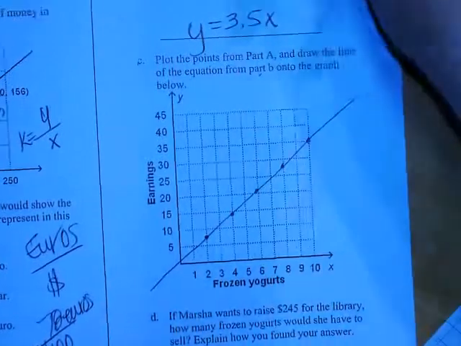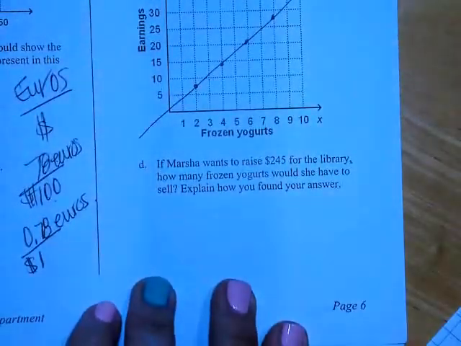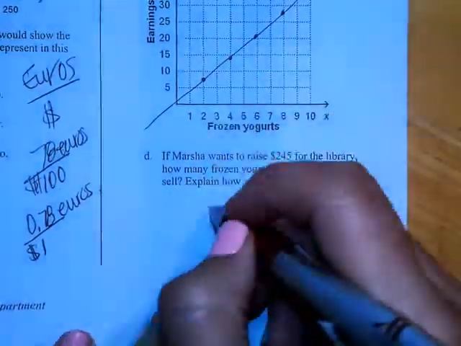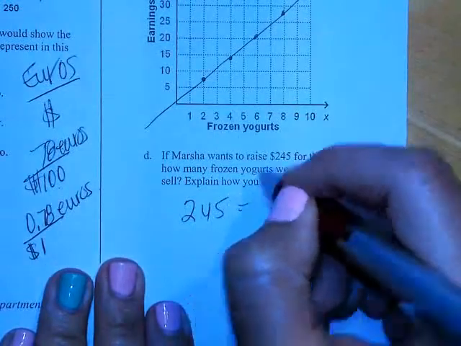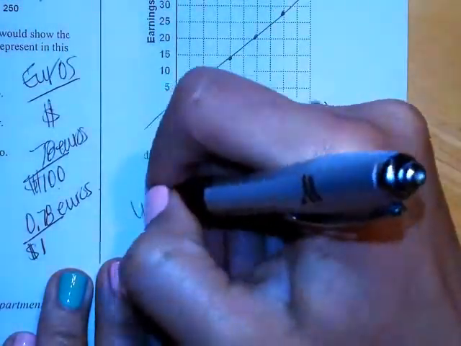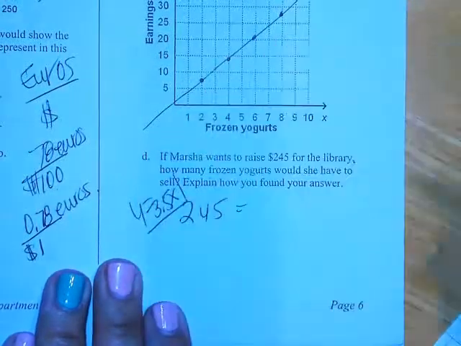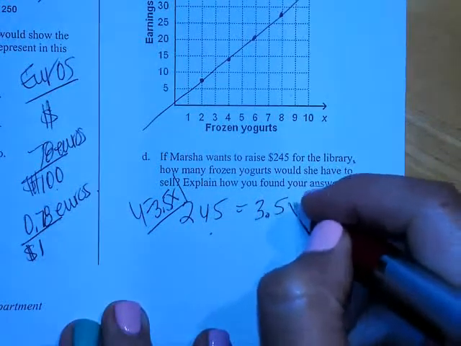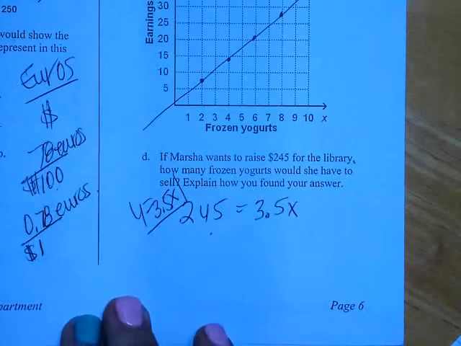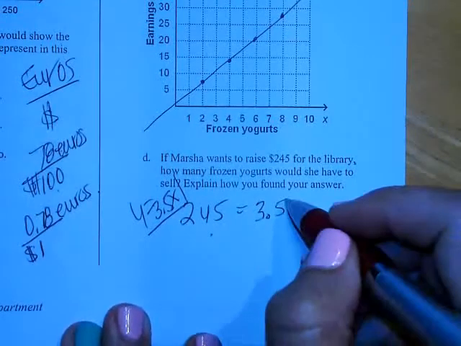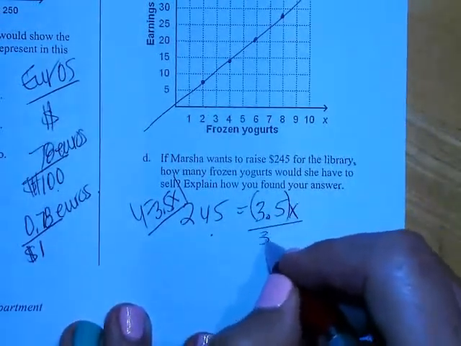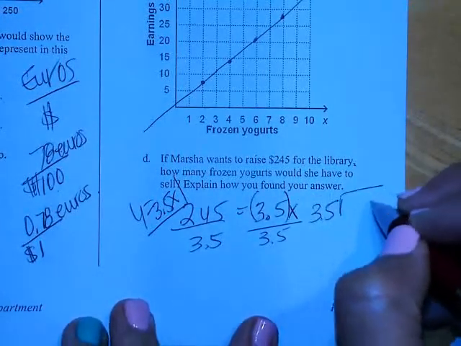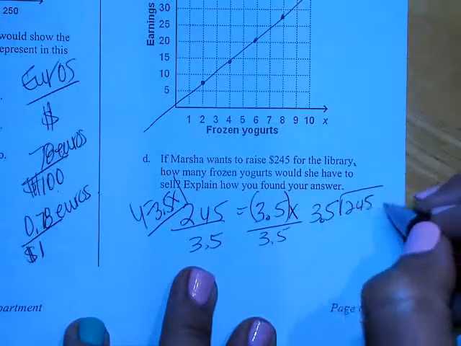If Marsha wants to raise $245 for the library, how many frozen yogurts would she have to sell? Well, you know she wants to make 245. You're going to use this y equals 3.5x formula. You know she wants to make $245. You know it costs $3.50 per yogurt. Now you go revert back to solving equations here. Since 3.5 and x are being multiplied, to do the inverse and divide. When you come to the side, I don't believe this is a calculator, so practice makes it perfect here.